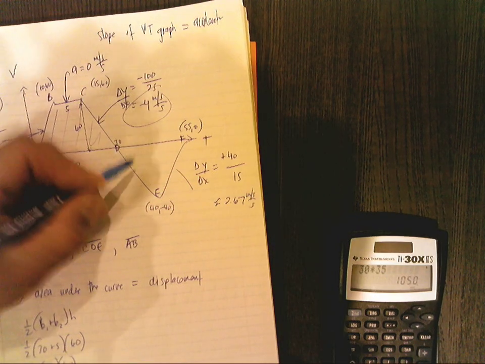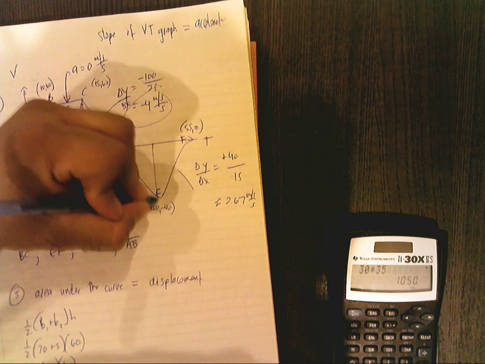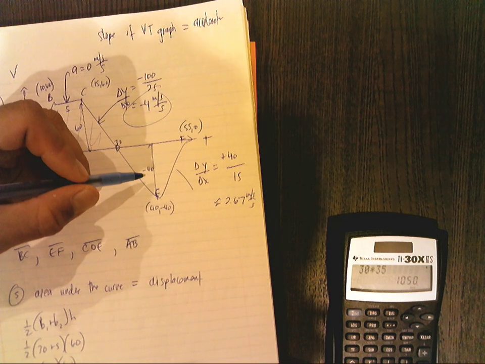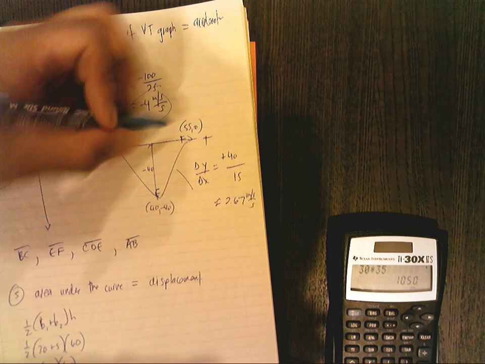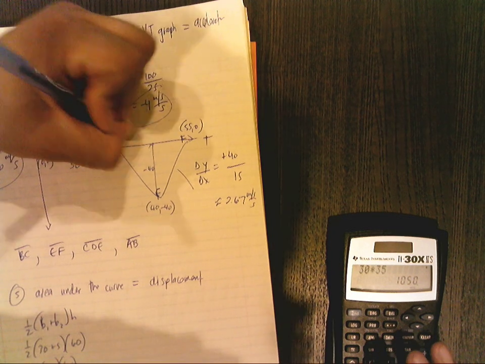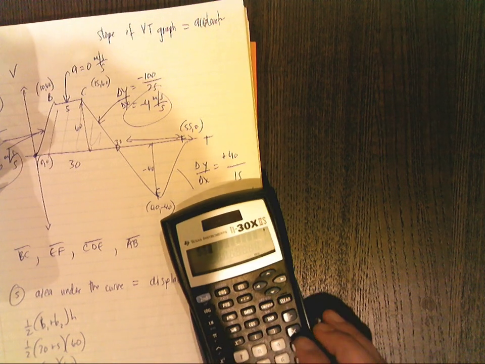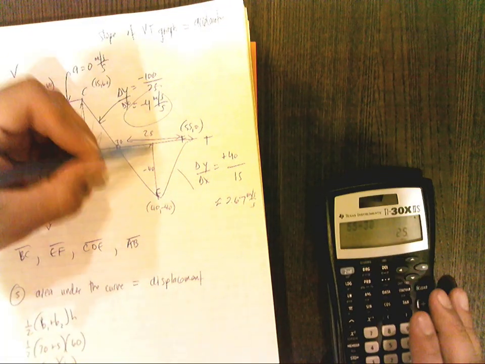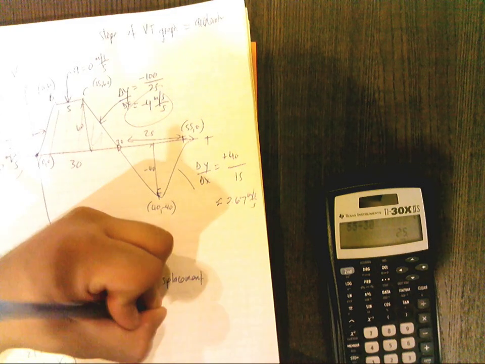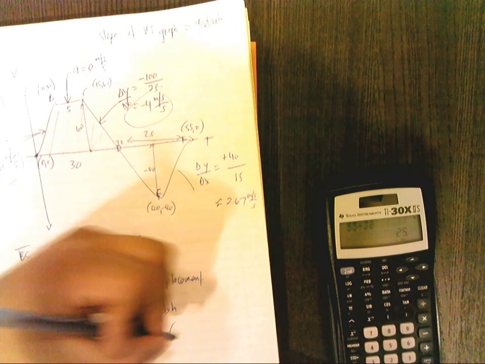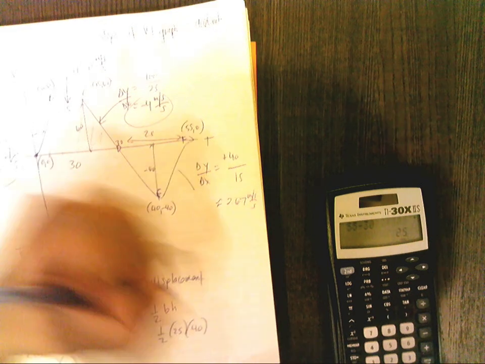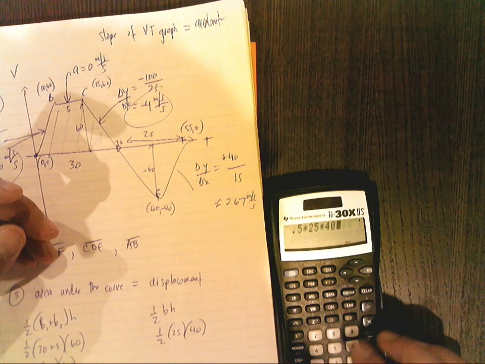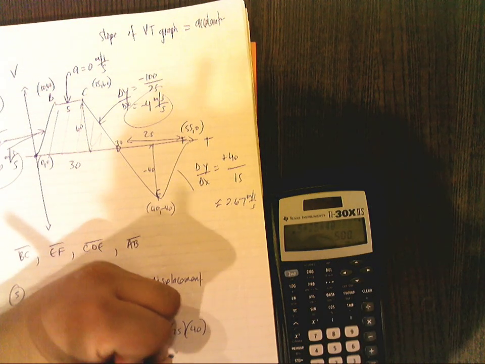Now let's see what happens here on this segment. On this segment, it is a negative 40. It's negative. And this goes from 30 to 55. So this span is going to be, what's 55 minus 30? That equals 25. So in this case, this is a triangle, 1/2 base times height. My base is 25. My height is 40. 0.5 times 25 times 40 equals a negative 500 meters.